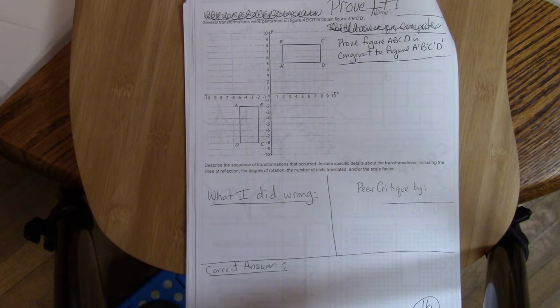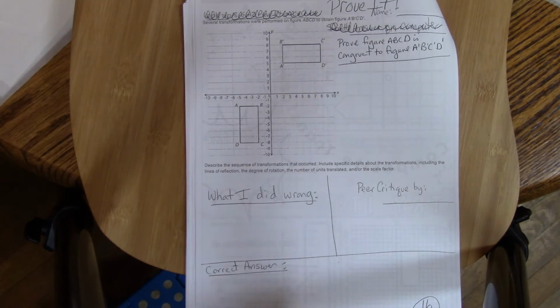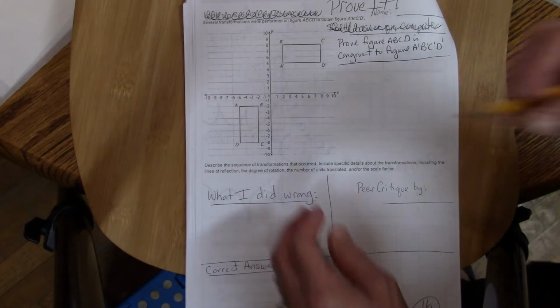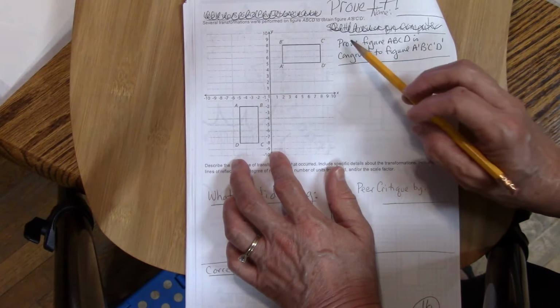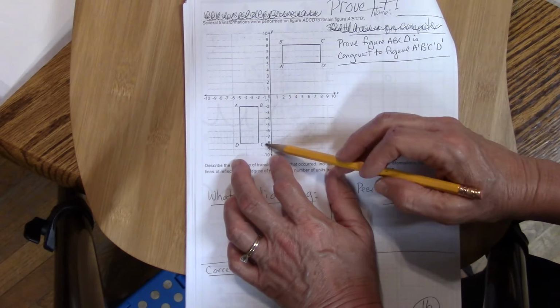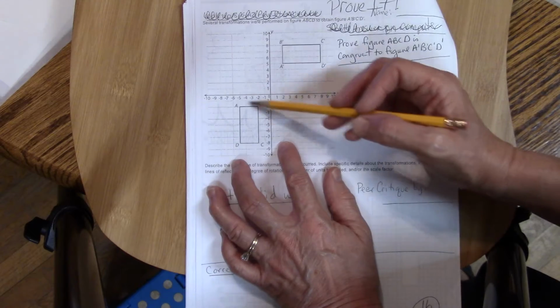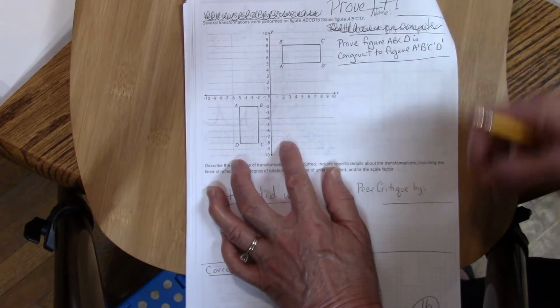This is Module 2, Lesson 7, where we are actually proving that two figures are congruent using a series of transformations. Very much like what we did in our last lesson. Now we're going to do a little more on grids. If we're dealing with this figure, this is prove figure ABCD is congruent to figure A prime, B prime, C prime, D prime. Here's our pre-image because there's no tick marks on it.